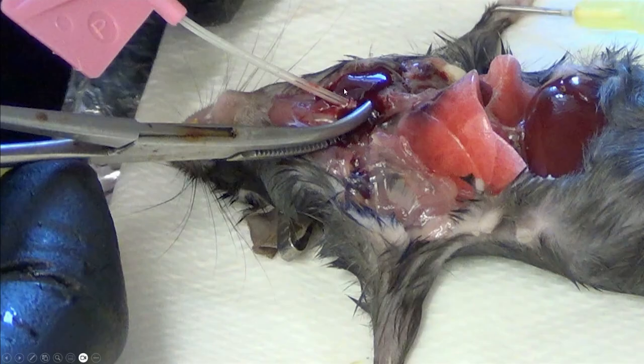And then you clamp it off, and then pour cold Hank's balanced salt solution on the top to wash the lung, and possibly put some ice on top.